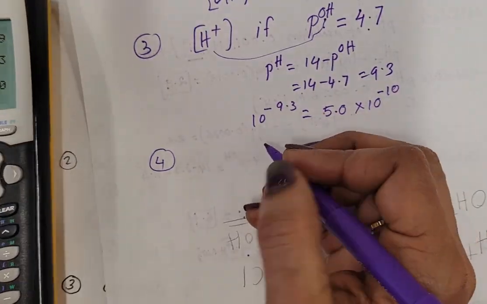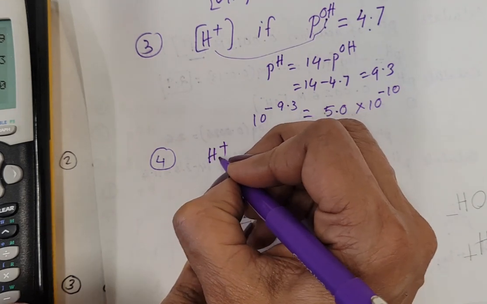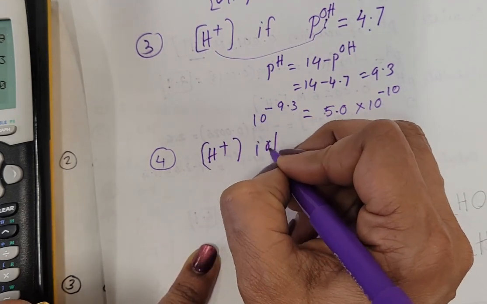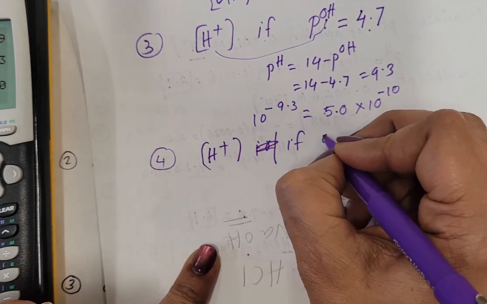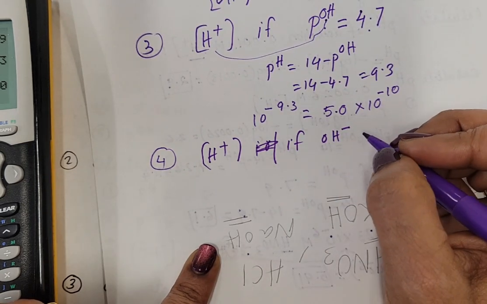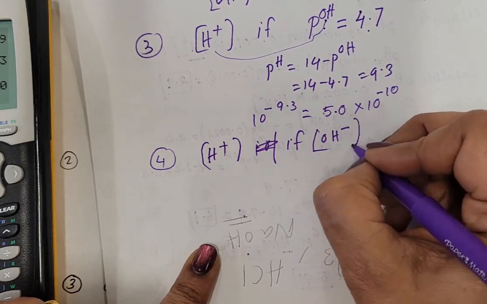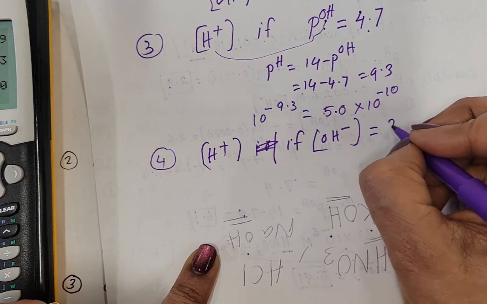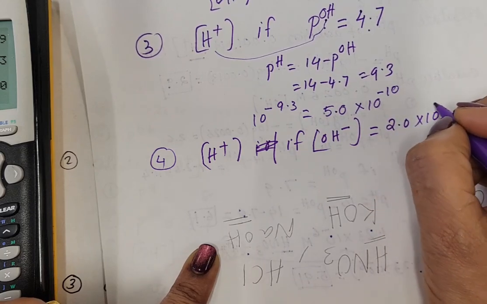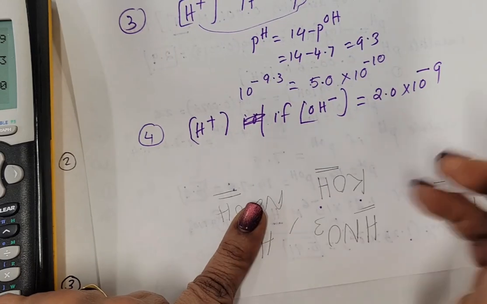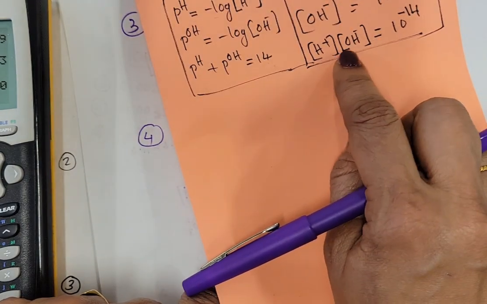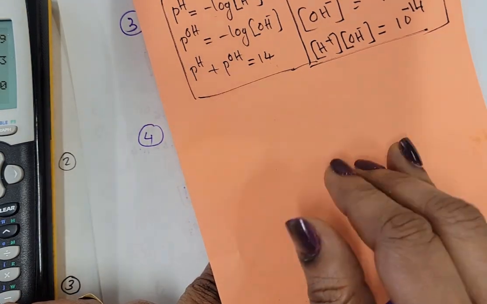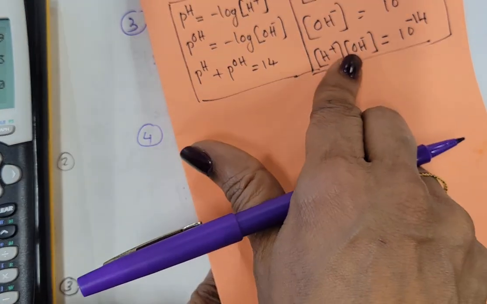Okay, and calculate H plus if OH minus is 2.0 times 10 to the power of negative 9. Okay, for that you are using this equation. That's the easy one. You can do multiple steps, but this is a one step one.